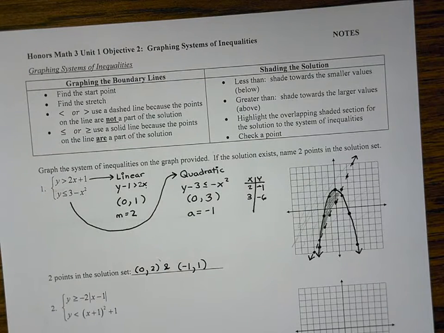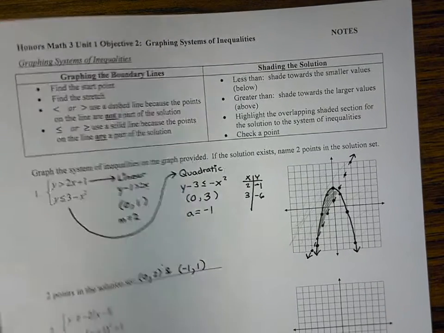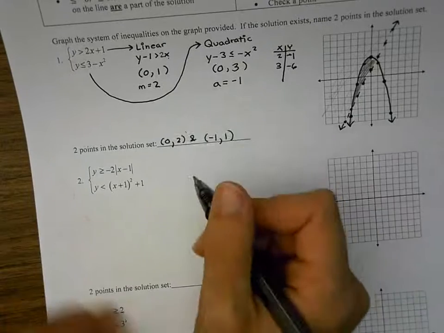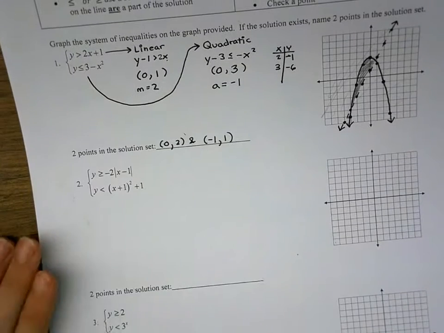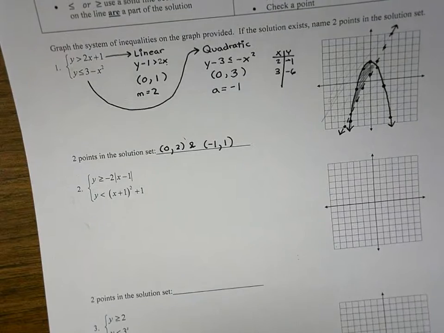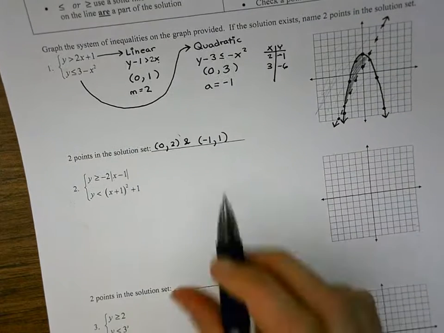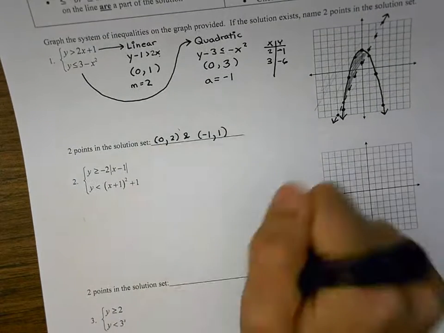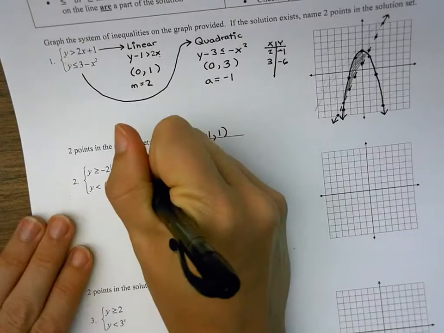Okay, number 2. Go ahead and graph this one. If at any point you would like to pause the video, try it on your own, feel free to do so. I'm going to keep working through the last three. Like I said, 4 problems total for this set of notes. Okay, first up, what do we have here?